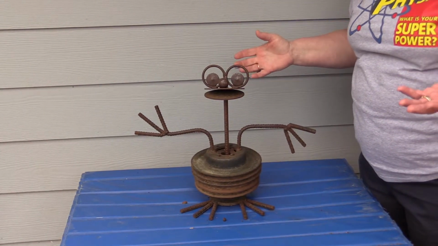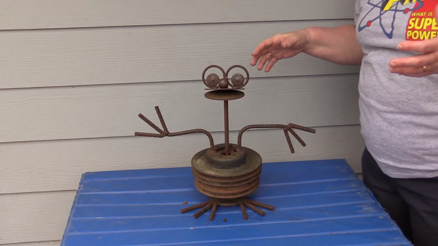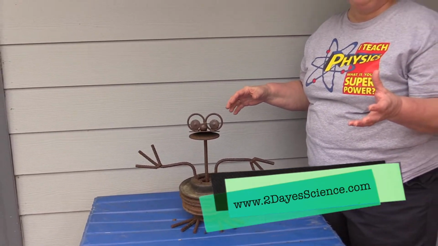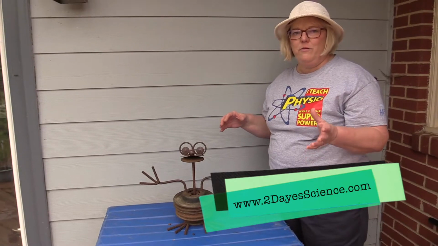So I want you to be looking for places at your house, in your yard, that have center of mass and stability. You know, come up with your top 5 things and share that with us at todaysscience.com.